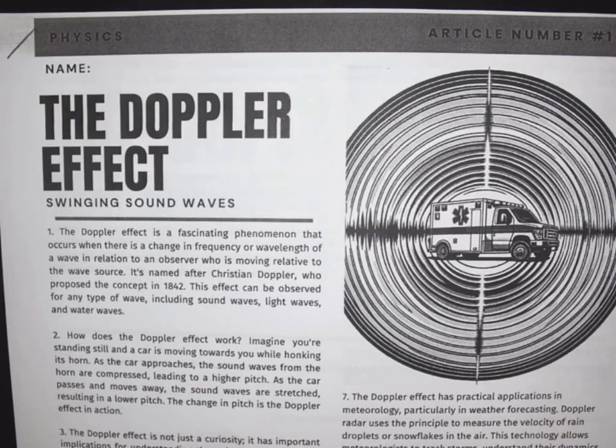So we are in our sound unit, and one of the most helpful effects that we've used to identify lots of different things in science is the Doppler effect. And so we're going to be talking more about this, but I need you to get a foundation.